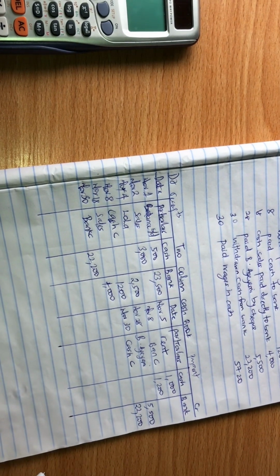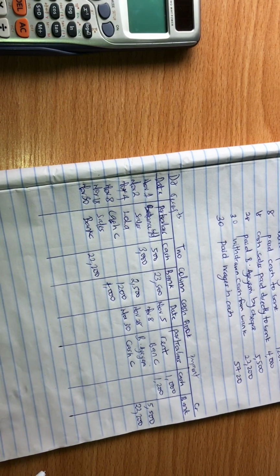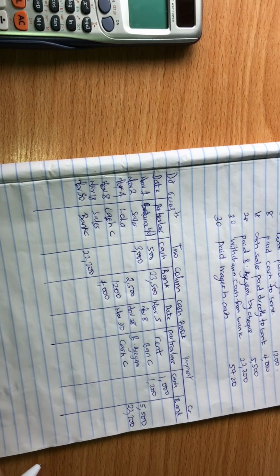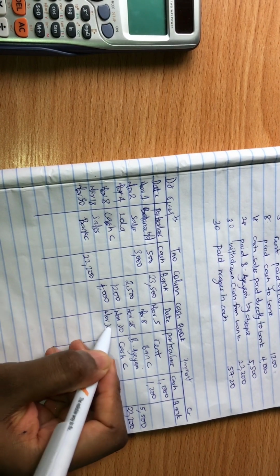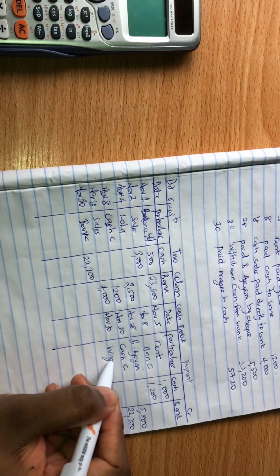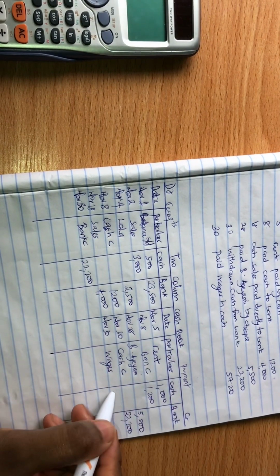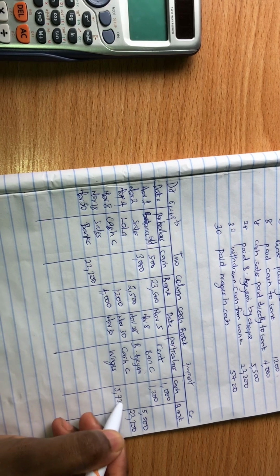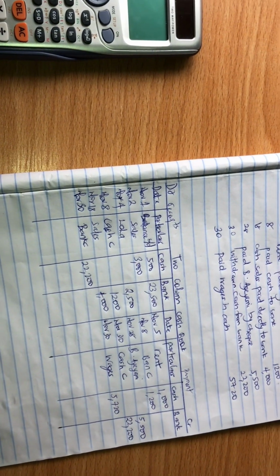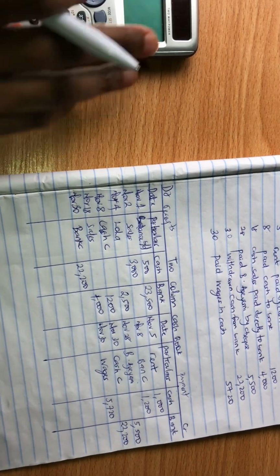November 30th, they also paid wages in cash of 5,720. This is an expense, a payment. So on the 30th again, wages in cash, it's going to be under the cash column, 5,720. So we're going to balance it all up and derive our balancing figure.